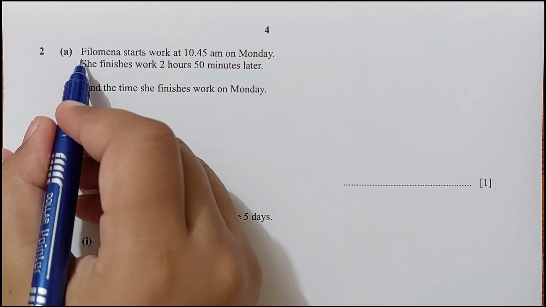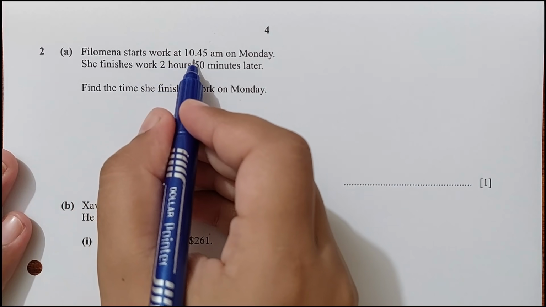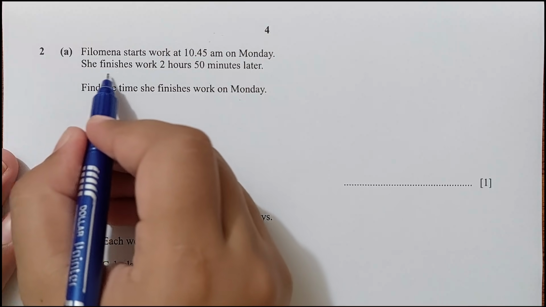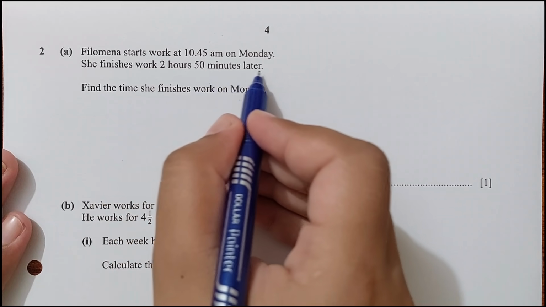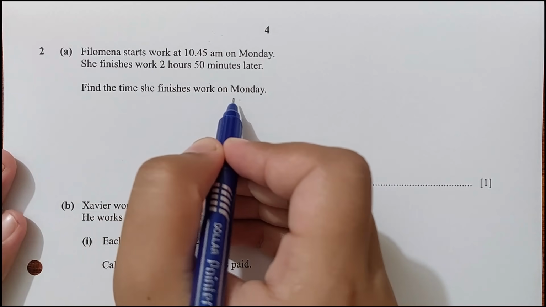Question number 2, part A. Philomena starts work at 10:45 a.m. on Monday. She finishes work 2 hours 50 minutes later. Find the time she finishes work on Monday.